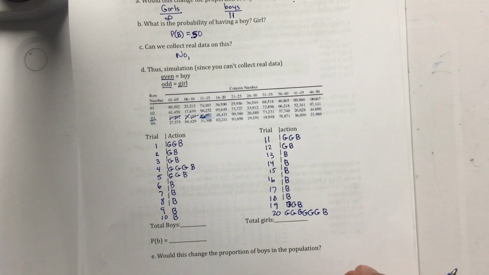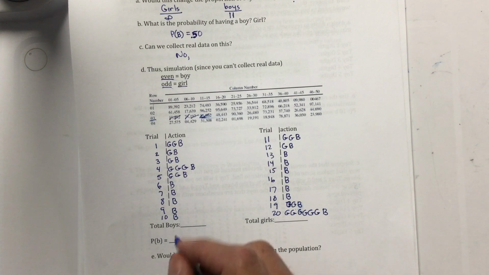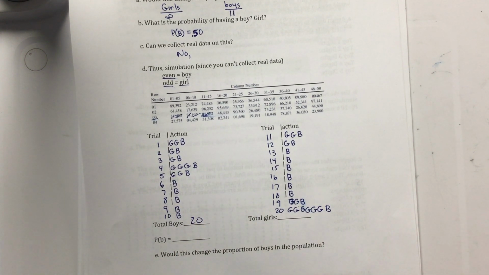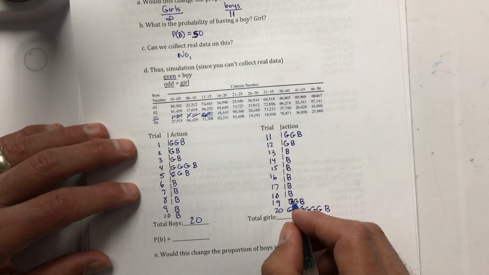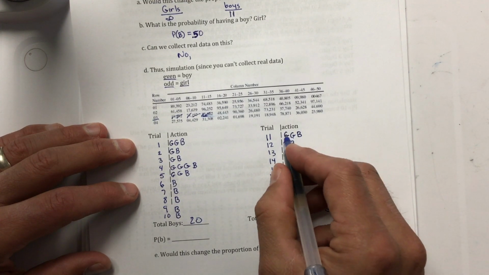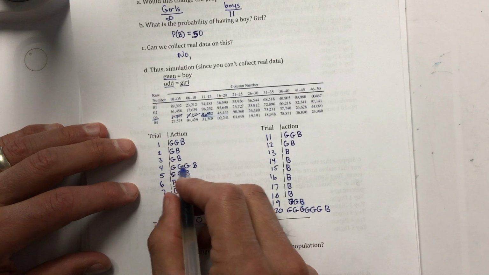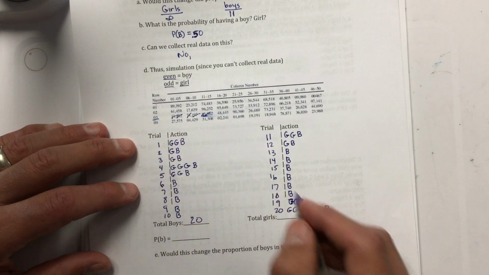Okay. So we had 20 trials. So what are the total number of boys? I got my bet. 3. Total number of boys, guys. Yeah, because that's the max you could have because you have to stop once you get one. Girls, how many do we have? 1, 2, 3, 4, 5, 6, 7, 8, 9, 10, 11, 12, 13, 14, 15, 16, 17, 18, 19, 20. Wow.